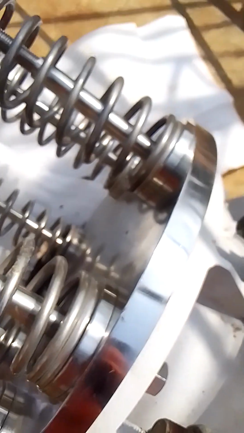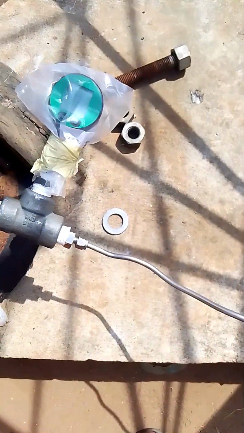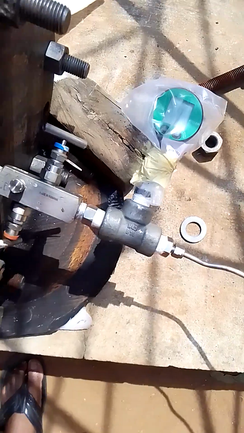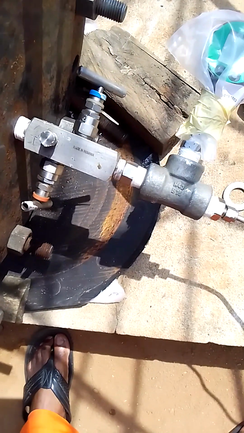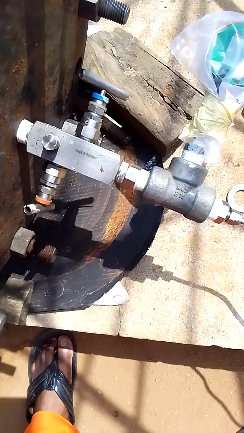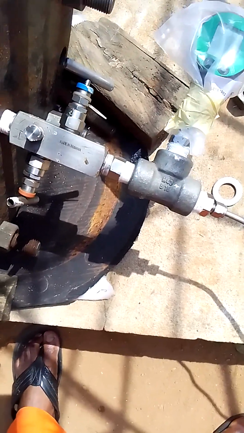So here represents our S. The force that is coming, the nitrogen air that is coming, if we push our spring, it will act on the spring.